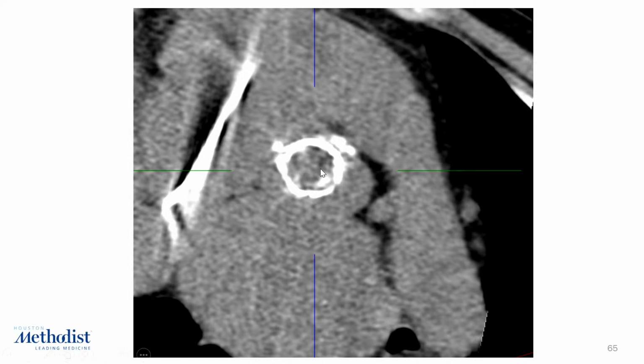So here's a non-contrast CT of the TAVR valve. You can see that this is the ring where you implant the valve. You don't see really a lot of calcification in the valve leaflets itself. Really, the valve looks okay otherwise.